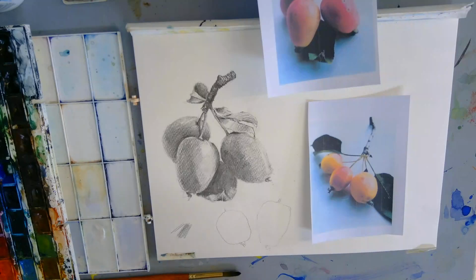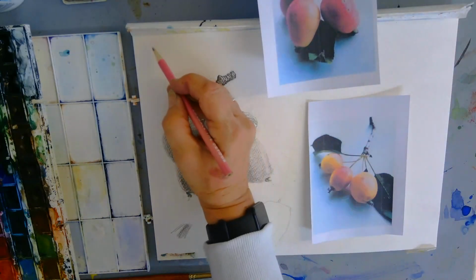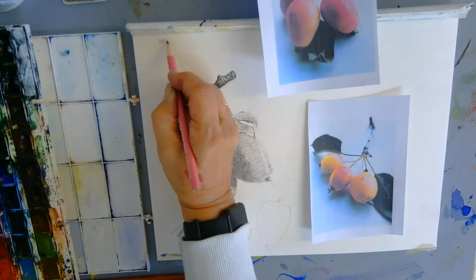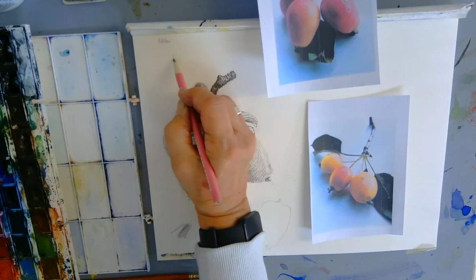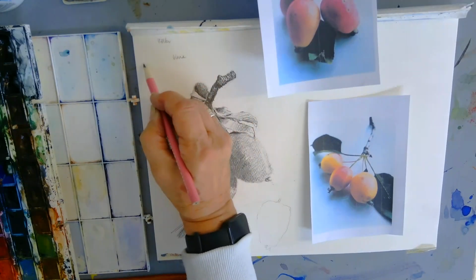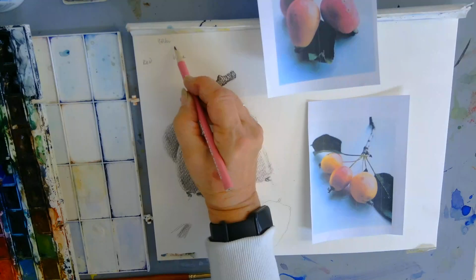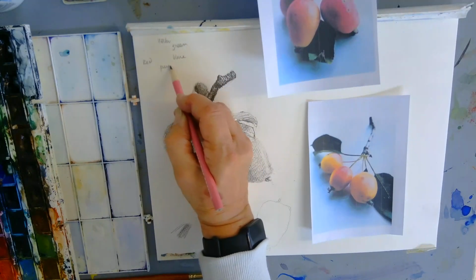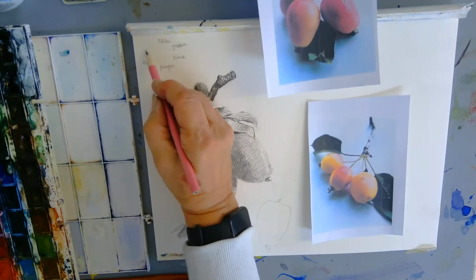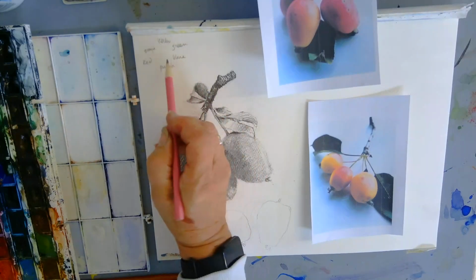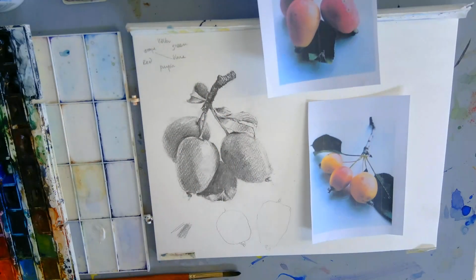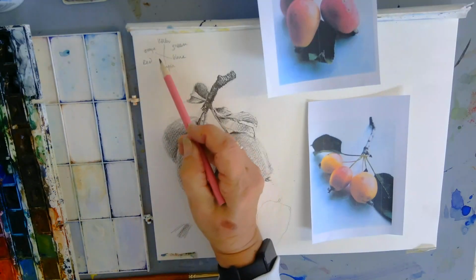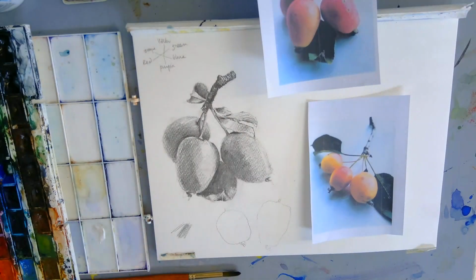It might help, if you just want to do it right, to draw a little colour wheel. We can put yellow, blue and red, and then yellow and blue give us green, red and blue give us purple, red and yellow give us orange. So the complementary of blue is orange, complementary of yellow is purple, and complementary of red is green.